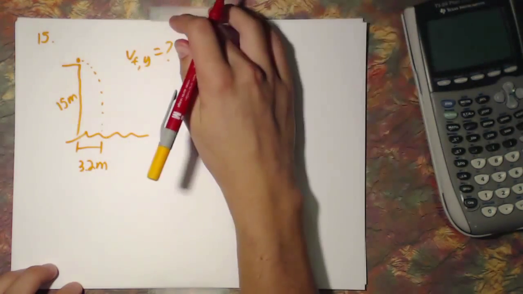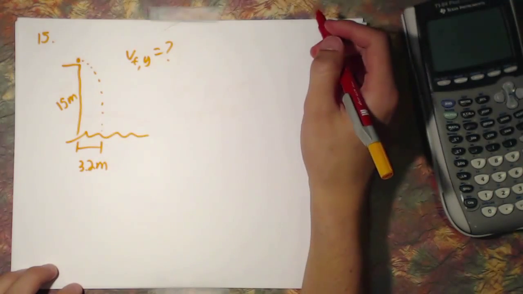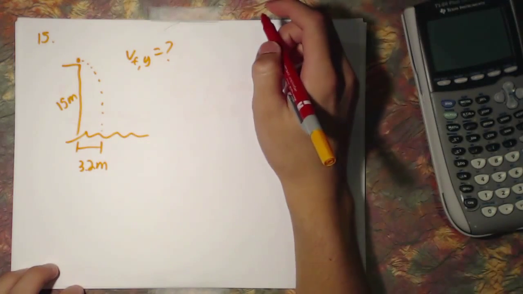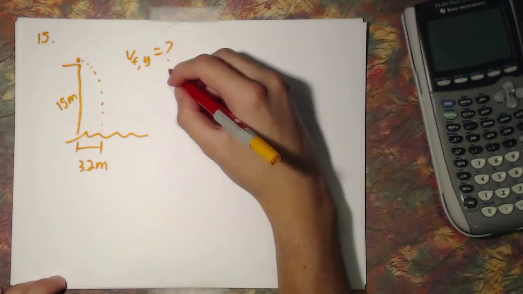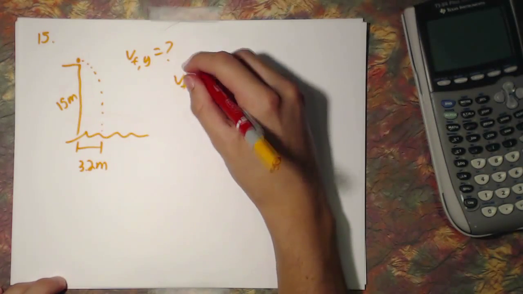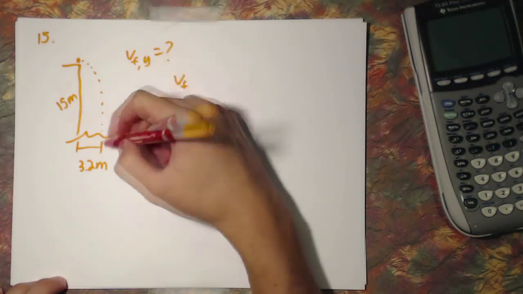Something to note about this problem is that we don't have time. So what equation are we going to use when we don't have time? The timeless equation. In this case, we're only analyzing the y direction.